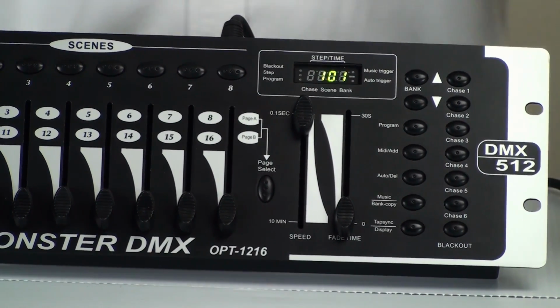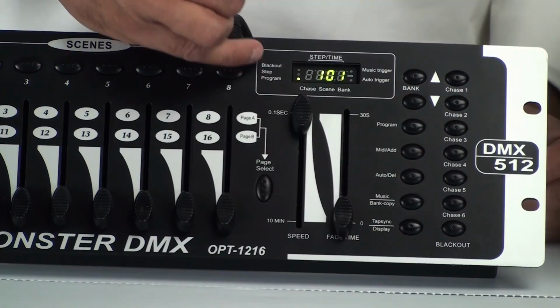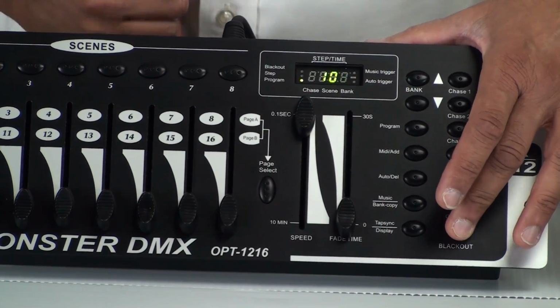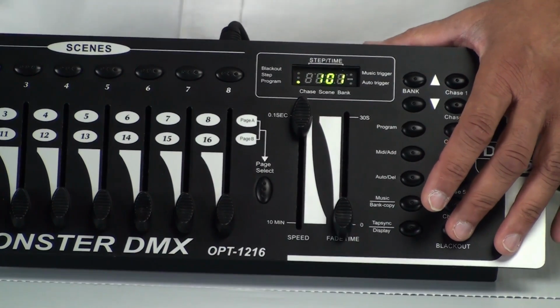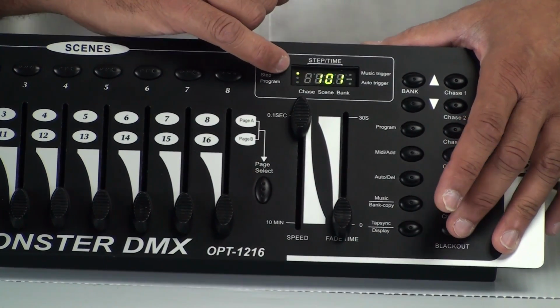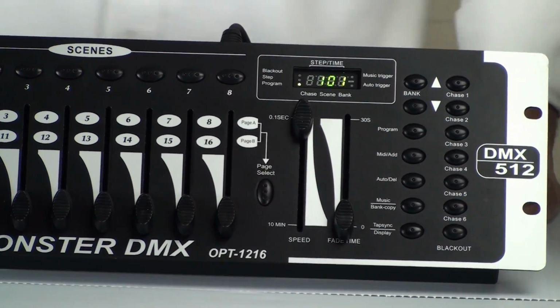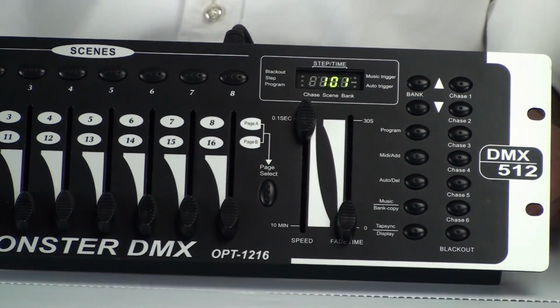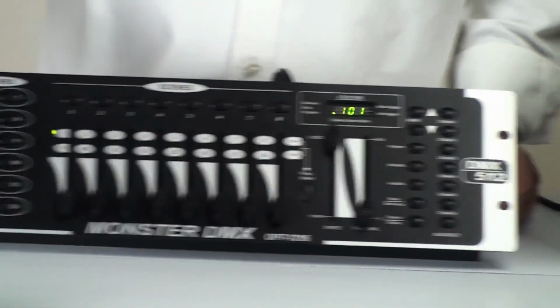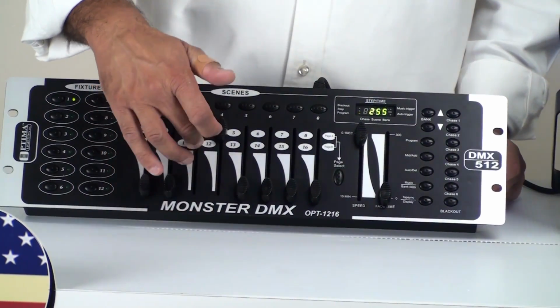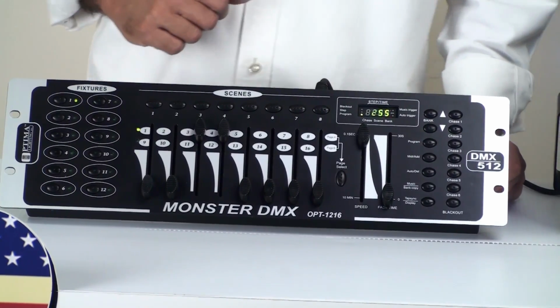So what I did is I clicked on my program button, my program light flashes. Keep in mind you have to make sure your blackout is off, because if your blackout is on it will be flashing. So blackout is not on, it's not flashing, I'm good. I'm going to select the fixture that I want to program, that's fixture number 1, and I'm going to create my scene that I want to run on this one.